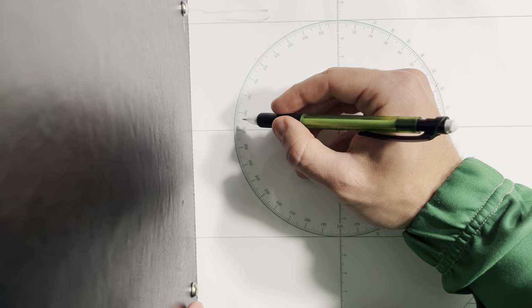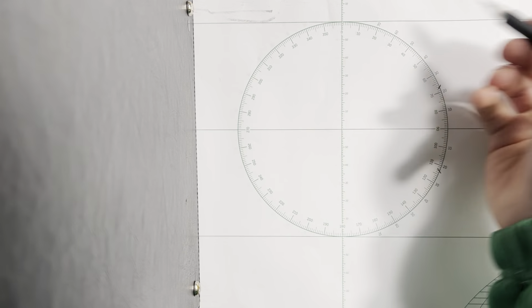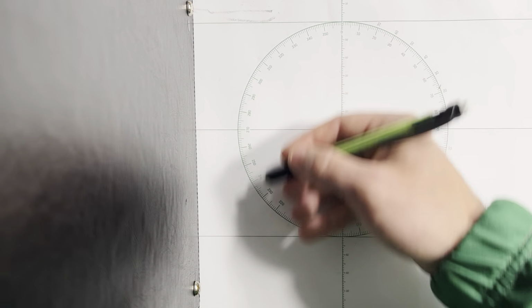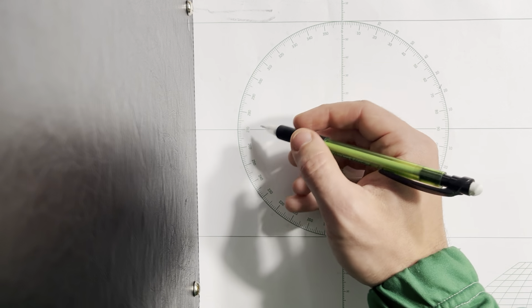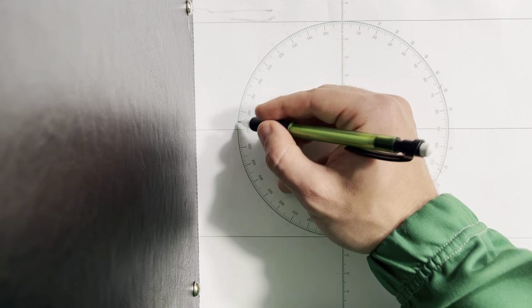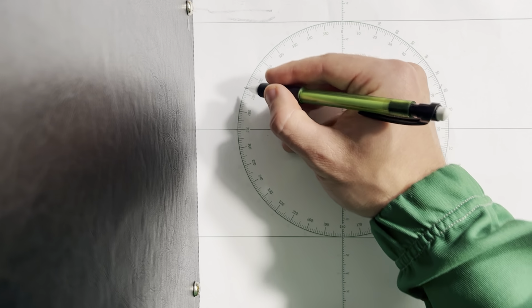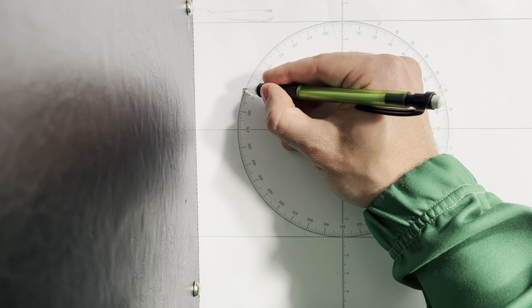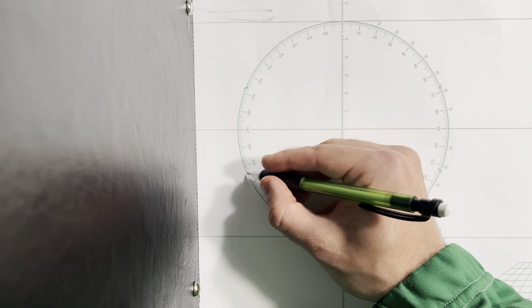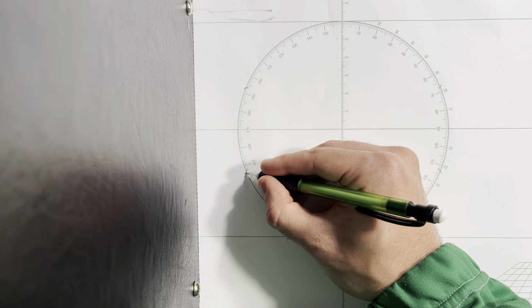Then you come to this side. Now it's numbered starting around 270, so you can't just count as easily, but this is 10, this is 20, so that's 23. Again, 10, 20, 23.